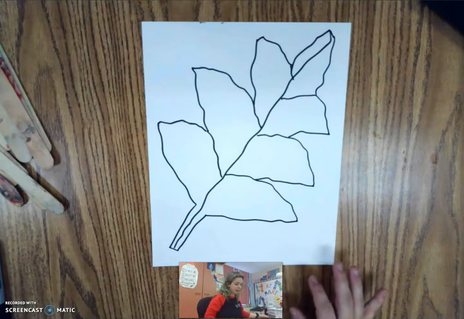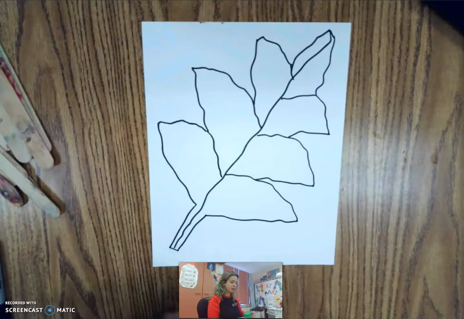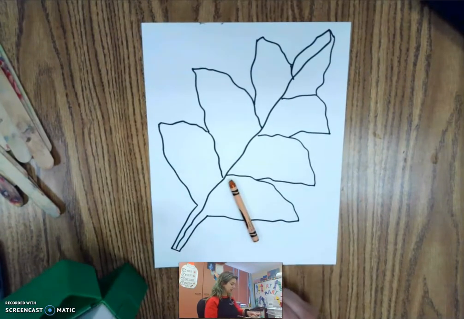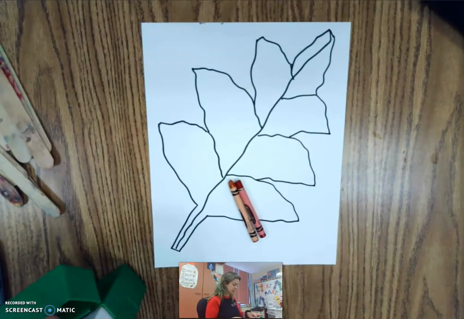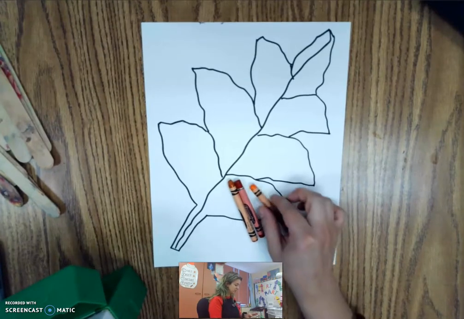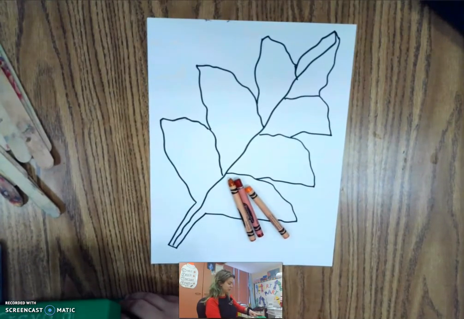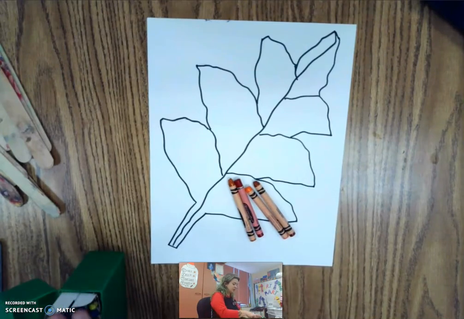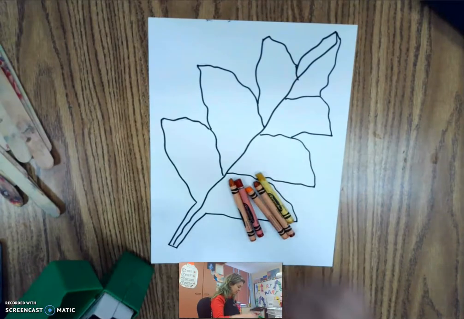So I have this all outlined, and I went back and erased my pencil lines. Now what I want to do is pick out what colors I want for my leaf. And I think I'm going to stick to warm colors because it almost looks like a fall time sort of leaf. That is whenever the leaves start to change colors into oranges and yellows and reds and browns. So that is what I'm going to pull out, and then we will start our texture rubbing. I'm going to pull out the colors that I want to use, and then we'll move on and work on our texture rubbings.